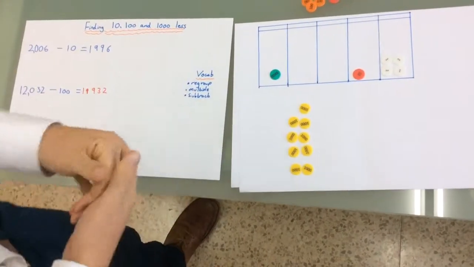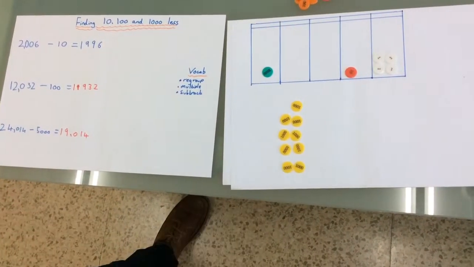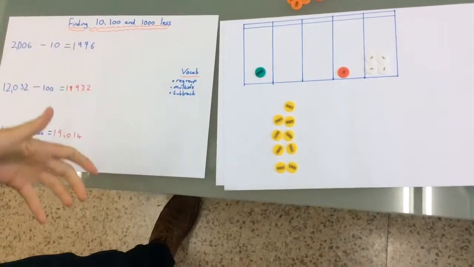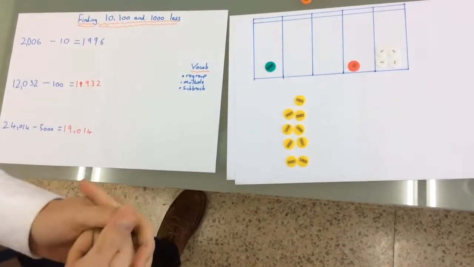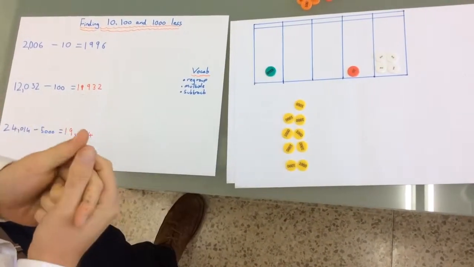In this video, I've shown you how we can mentally subtract 10, 100 and 1,000, and I've shown you what's going on with the place value counters. What you should be starting to do is picture mentally what's happening and not having to use the place value counters every time, just using them to check what you're doing.